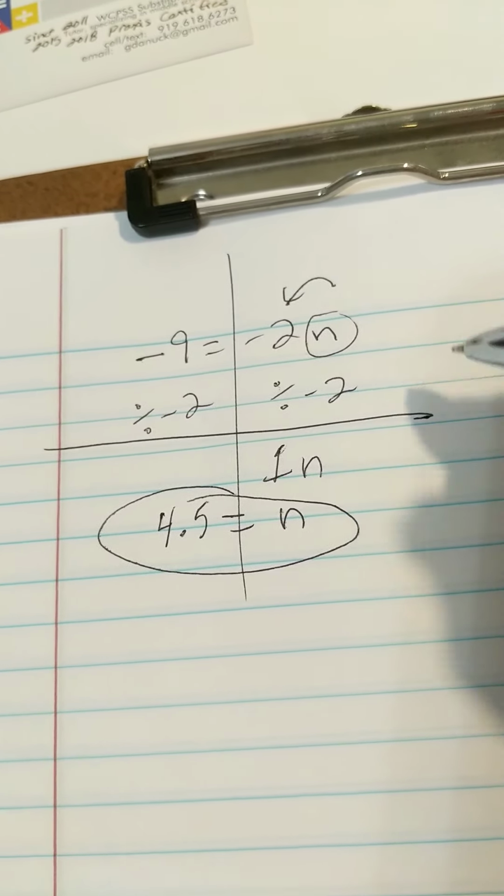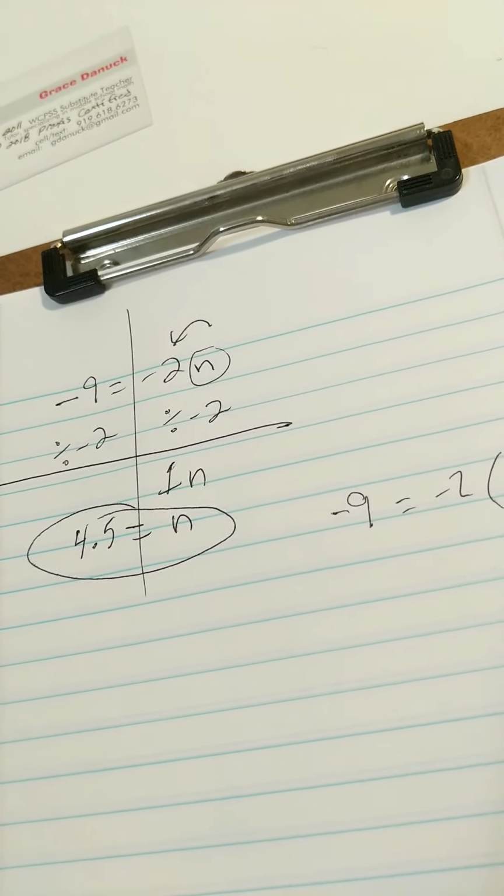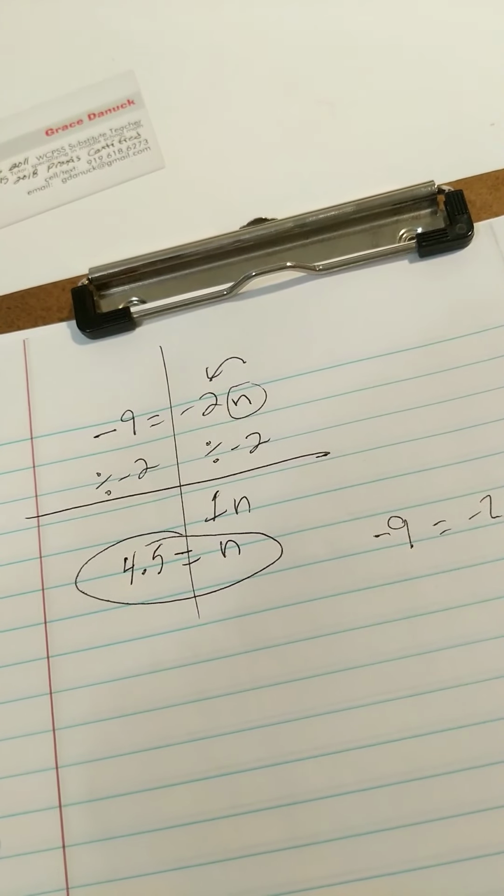So if we plug this back into our original, something is not right with that problem.